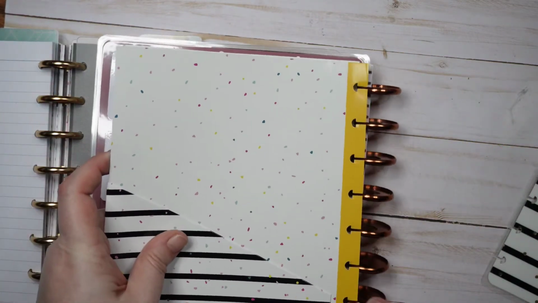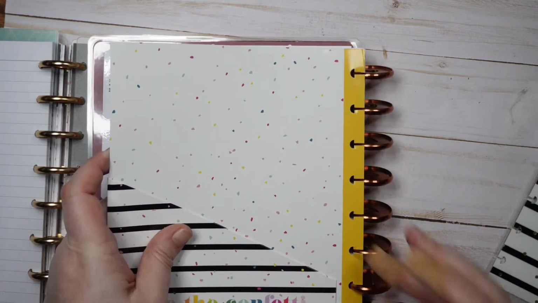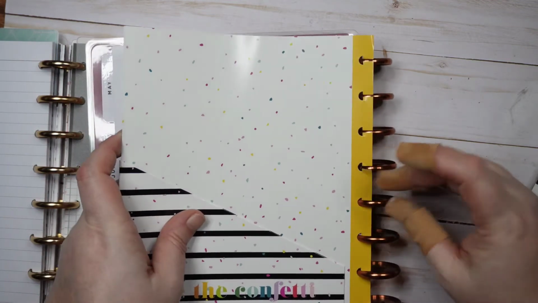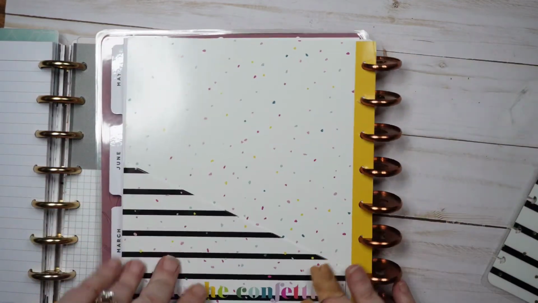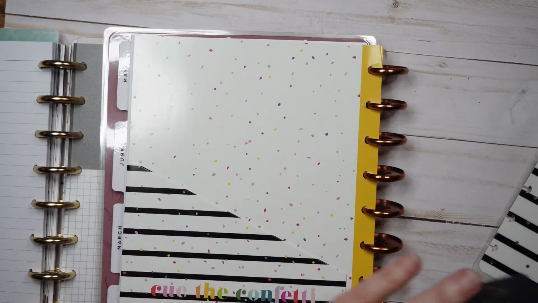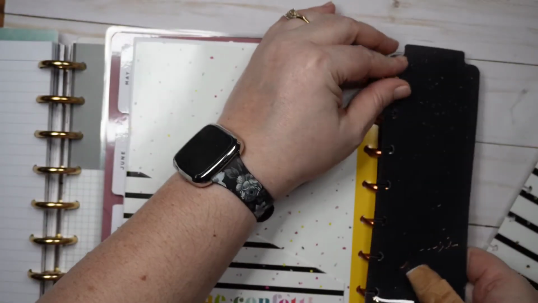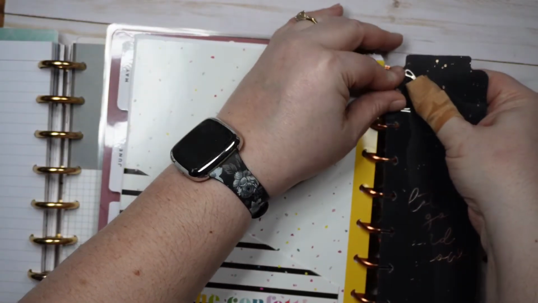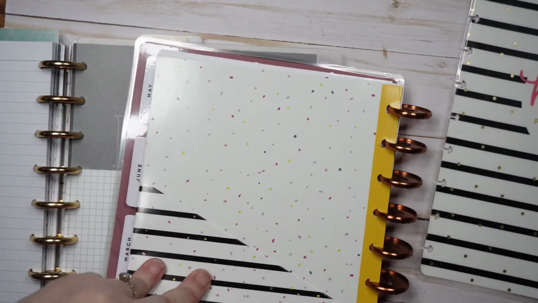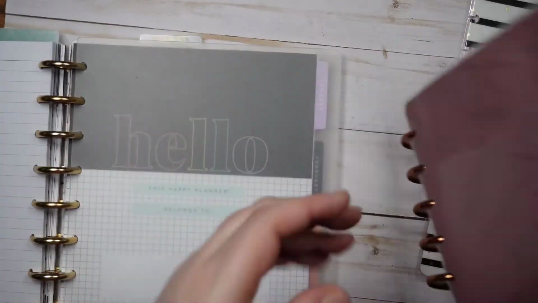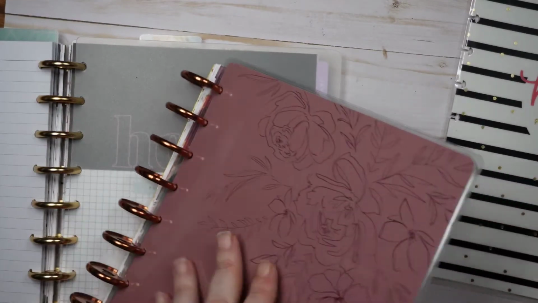Okay, and then this folder. Alrighty, and then in case I have any used pages, I doubt it, but just in case, they'll just go behind there. Okay, so that is set up and ready to go.